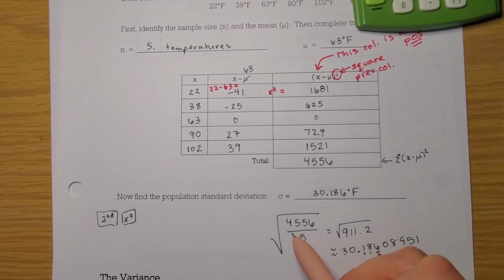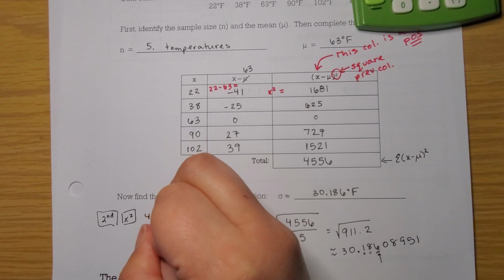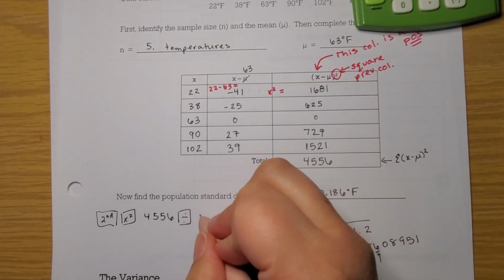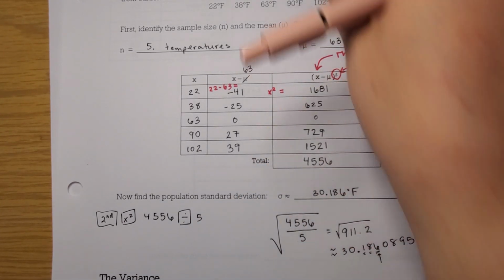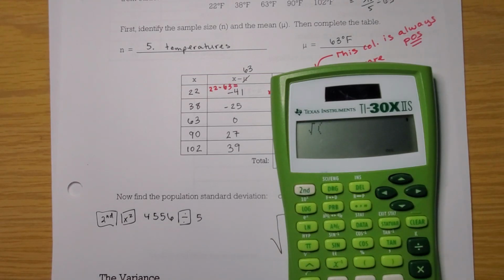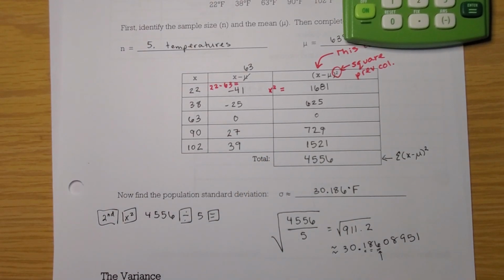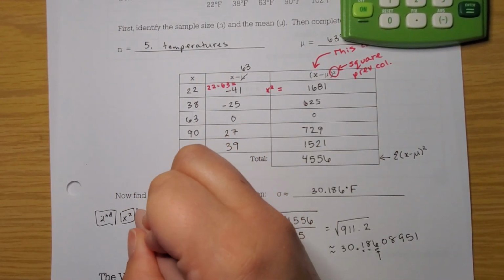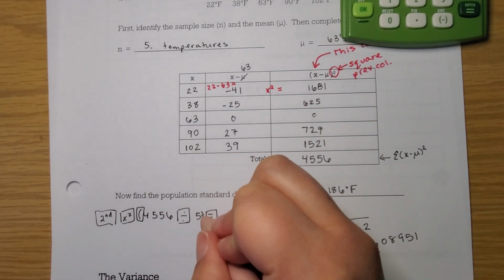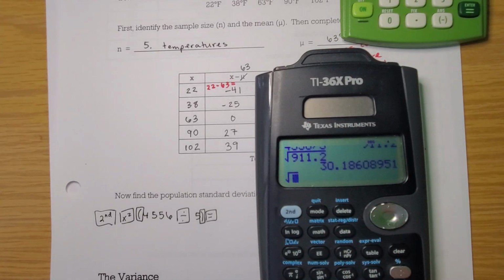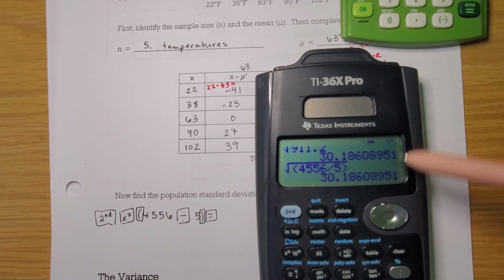Then I'm going to type in this 4556 divided by 5. And then if you have a parentheses there, you want to close the parentheses up and then press equals. So I'm going to put the parentheses here just in case I needed them, just so I know where they go. And if I put them here, it's not going to hurt it. So 4556 divided by 5, close it up, hit enter, and you can see I get the same answer.